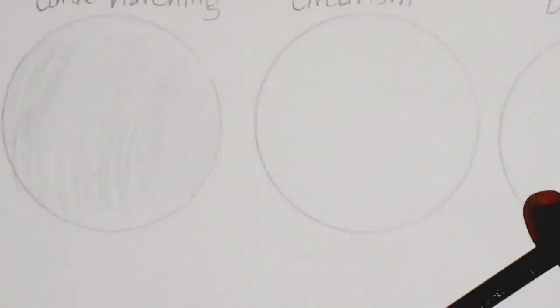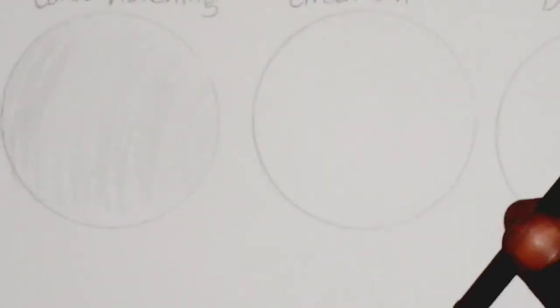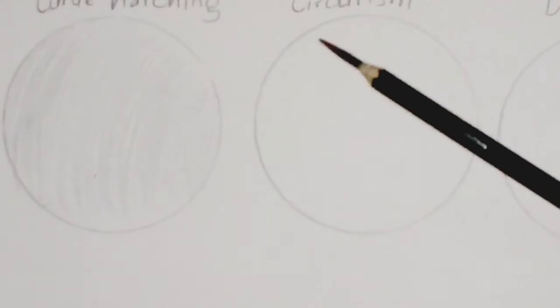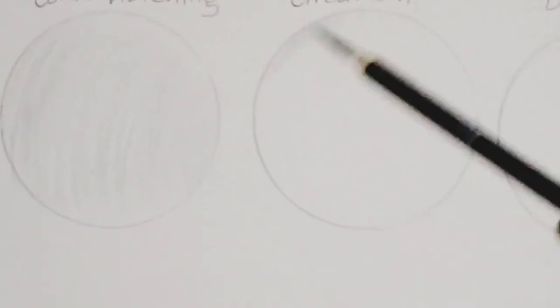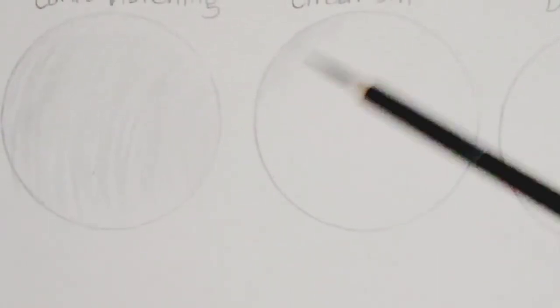Circlism. In this shading technique, you can use it to create smooth effects, especially when you are drawing skin. This technique is the best technique if you are drawing skin.